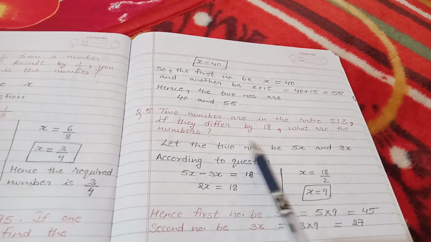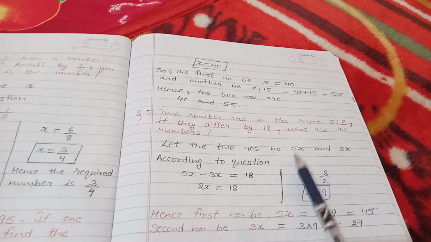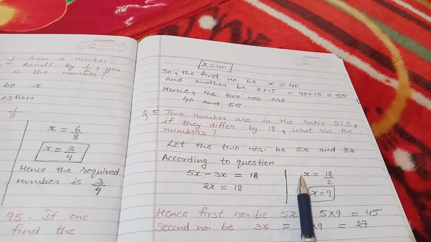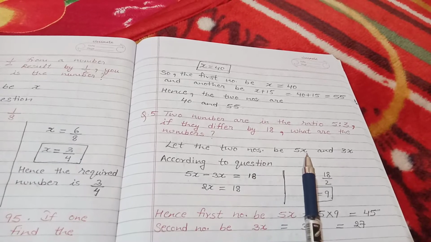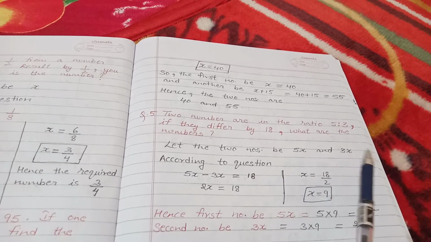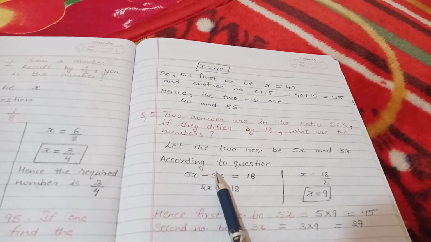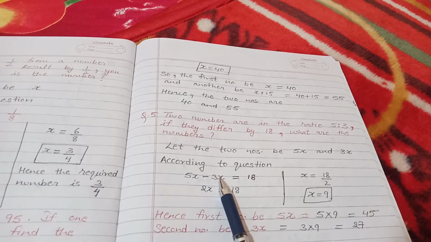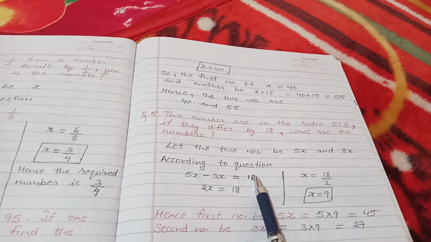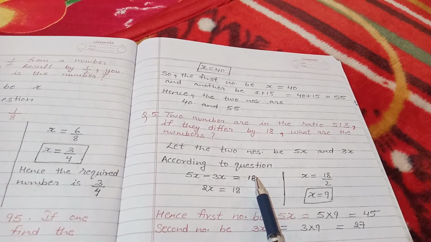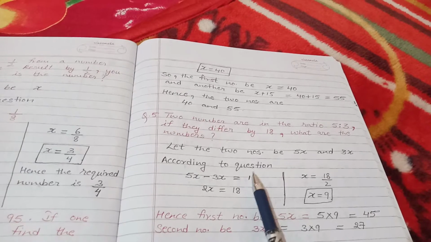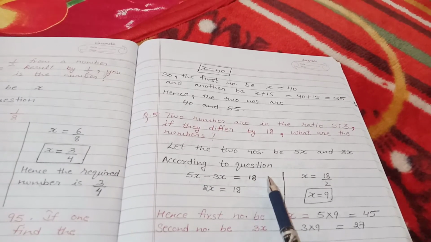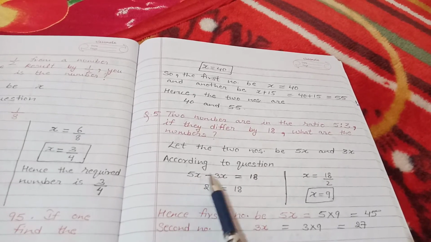So let the two numbers be, the first number is 5x and the second is 3x. According to the question, they differ by 18. Difference means minus. So 5x minus 3x is equal to 18.